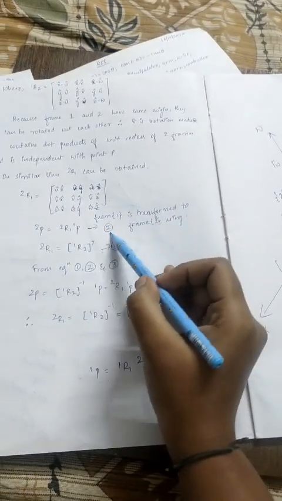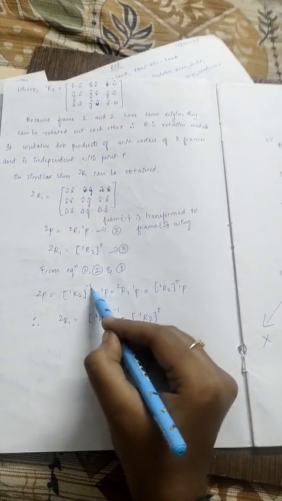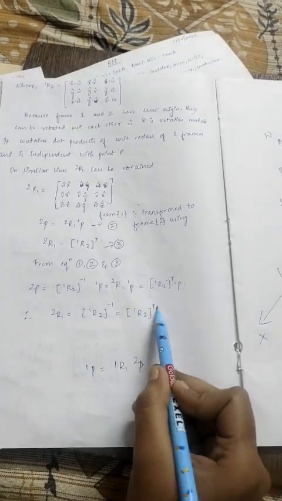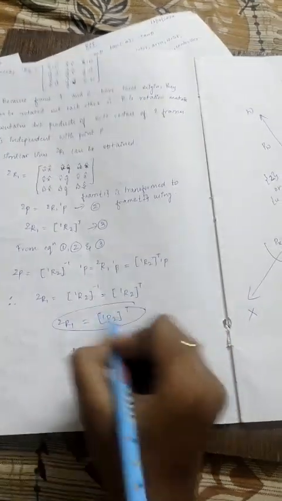Now coming to the equations. This is equation 1. Okay, this is equation 2. This is equation 3. From equations 1, 2 and 3 we can say 2r1 is nothing but 1r2's inverse. Okay, that is simply 2r1 is equal to 1r2's inverse. That is nothing but 1r2 transpose. I said, 2r1 is nothing but 1r2 transpose. This is the final conclusion that you will have to remember.